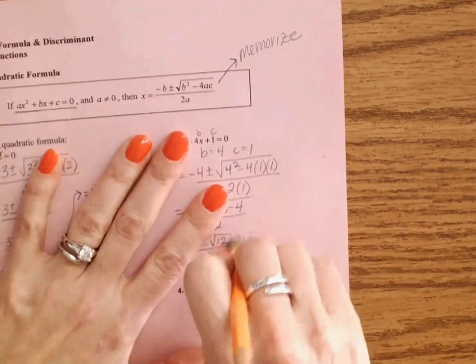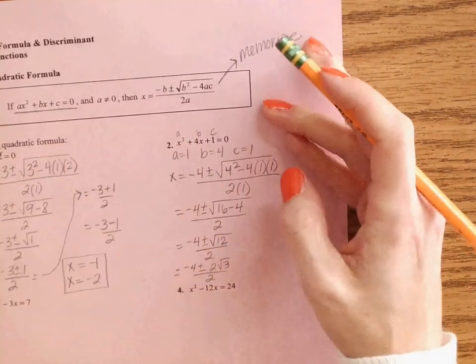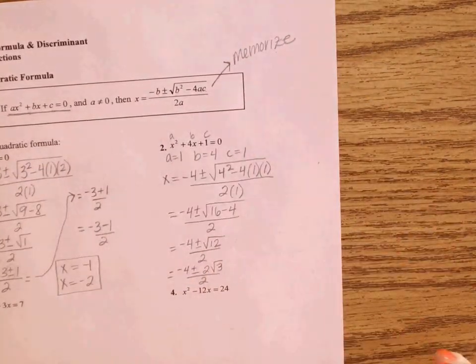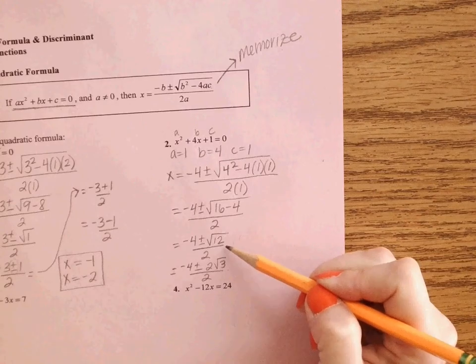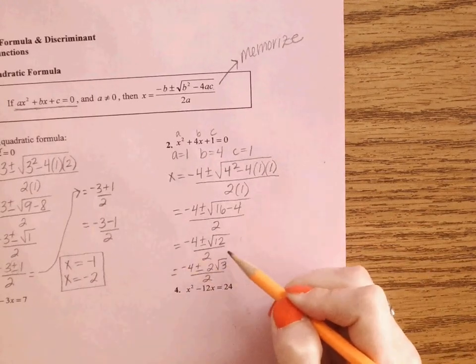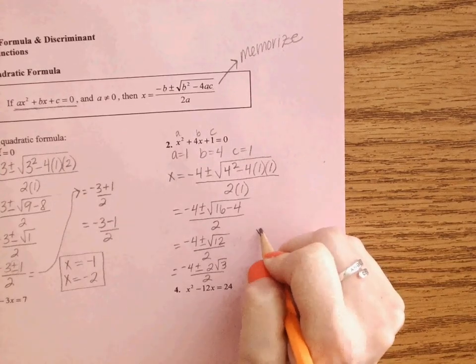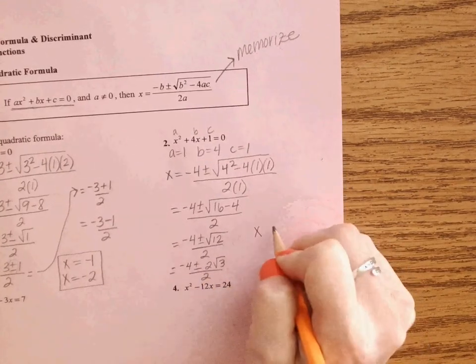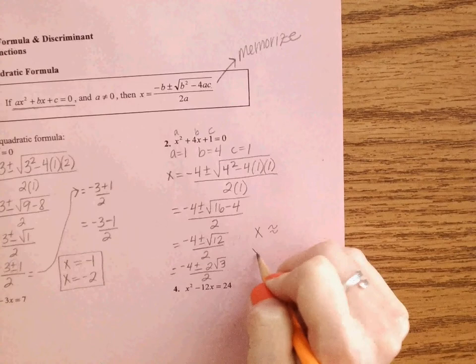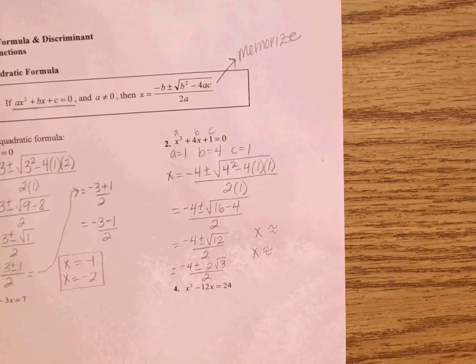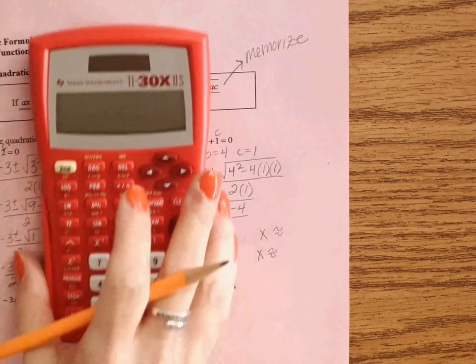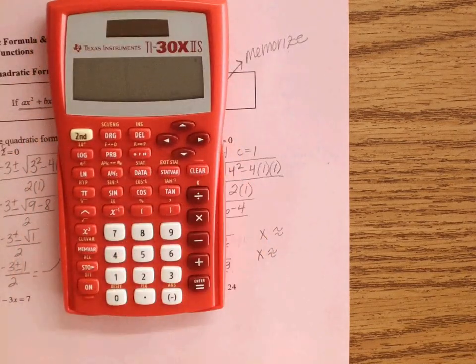But what I want you guys to do is we are going to use our calculator to round to the nearest hundredth, okay? And we will have two answers, one positive, one negative, okay? They will be rounded. We're going to round to the hundredths place. Now I'm going to do this first with one of these calculators, okay?